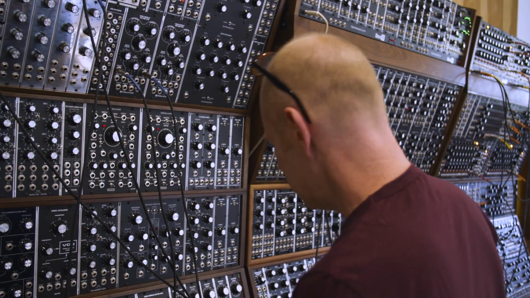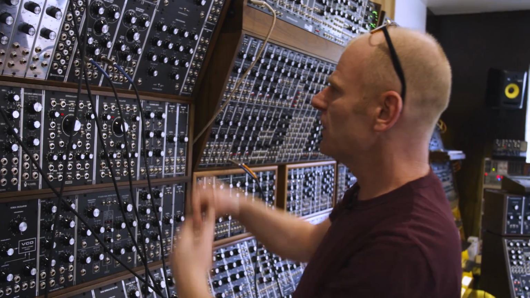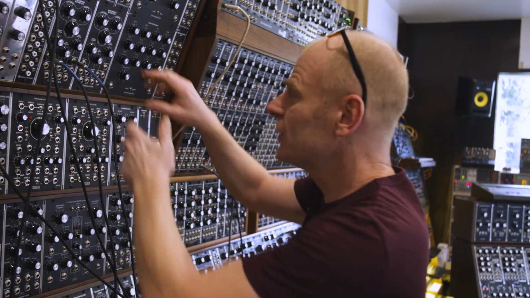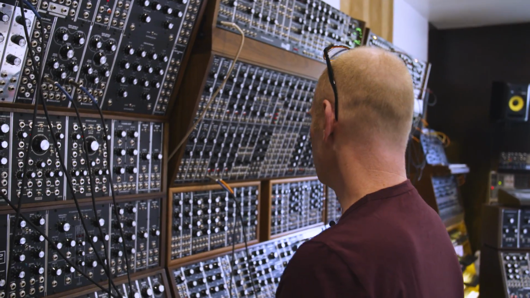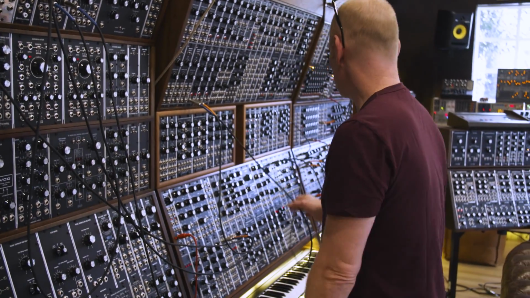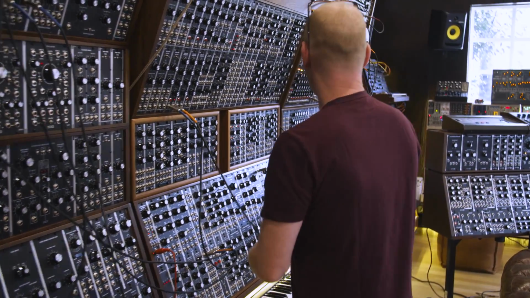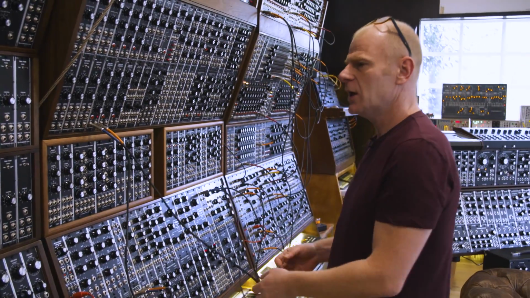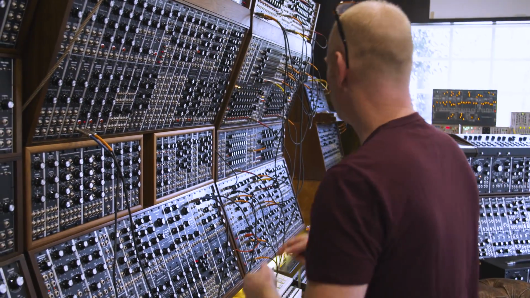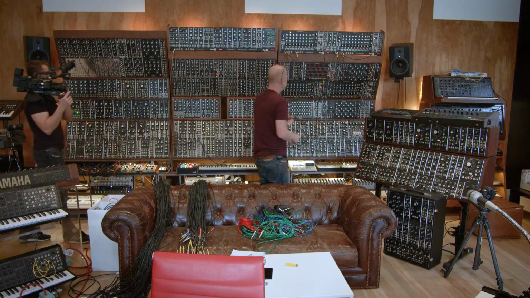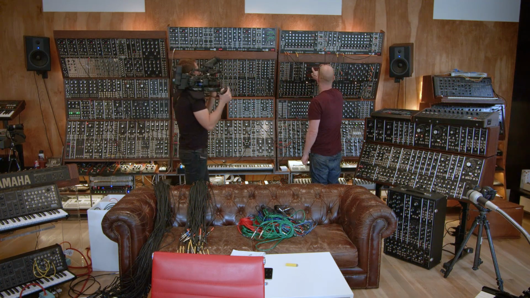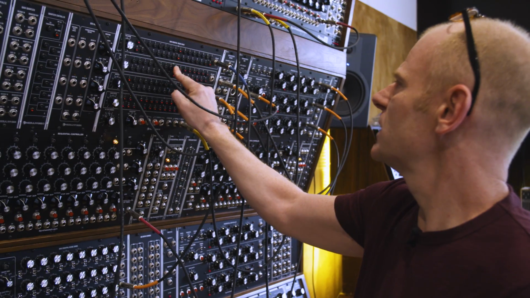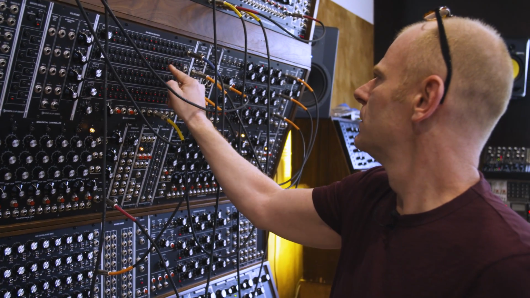Pretty interesting. So I want to do something with this filter. Again, I'm not going to be standing here all day doing this. So let's see, what can we do? Well, we have a trigger coming from our trigger sequencer, but that is a kind of slow trigger. Let's program a trigger here that is twice as fast. So let's take our second trigger sequencer.